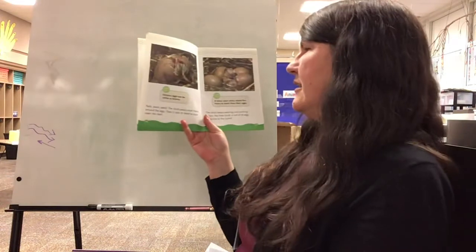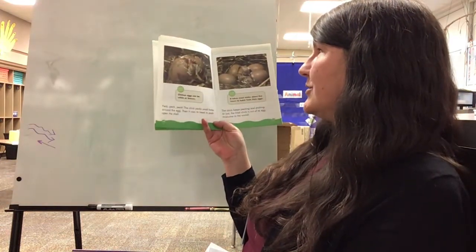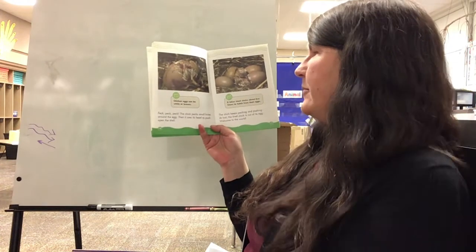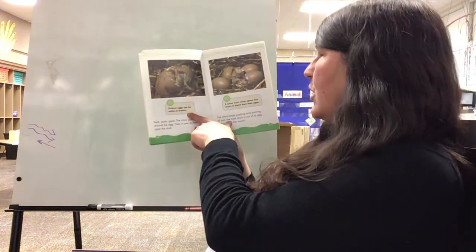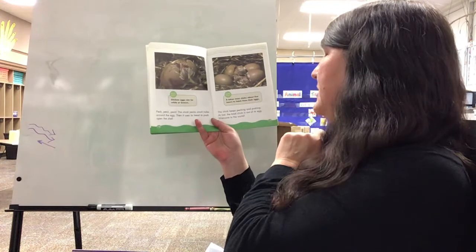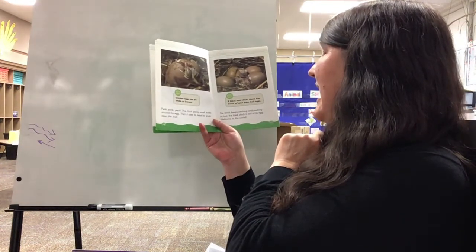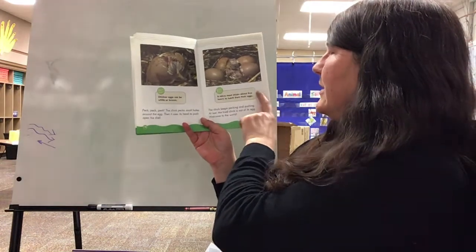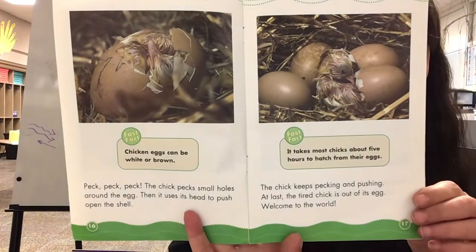Peck, peck, peck. The chick pecks small holes around the egg. Then it uses its head to push open the shell. Chicken eggs can be white or brown. The chick keeps pecking and pushing. At last, the tired chick is out of its egg. Welcome to the world. It takes most chicks about 5 hours to hatch from their eggs.